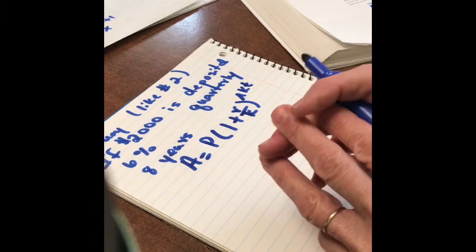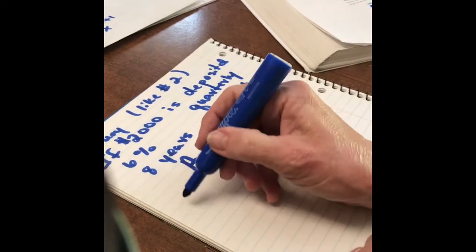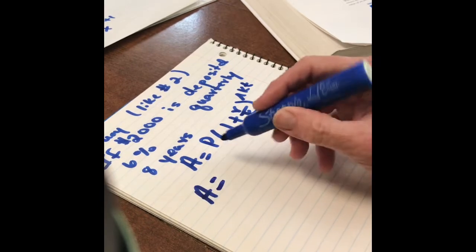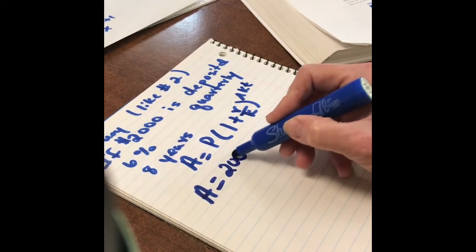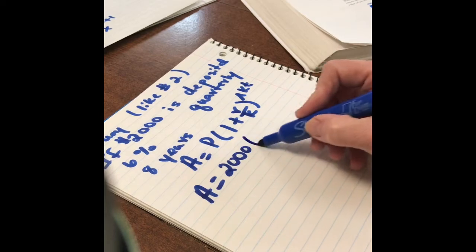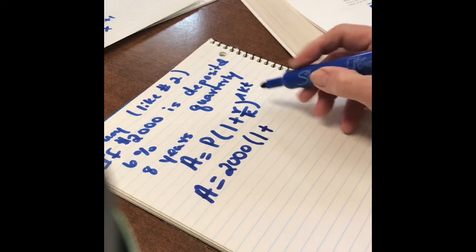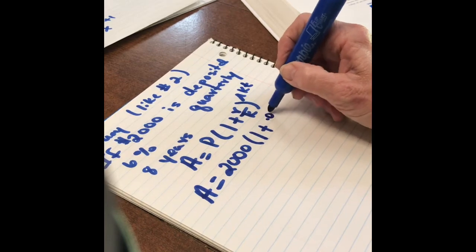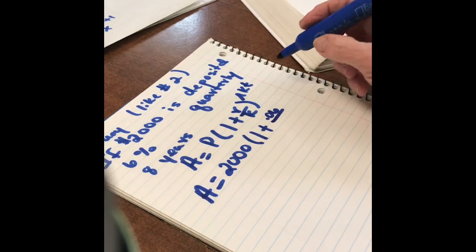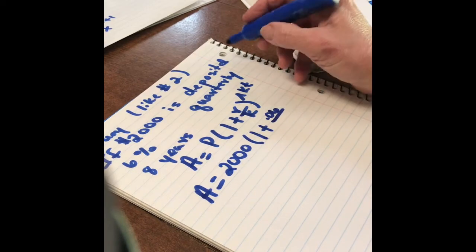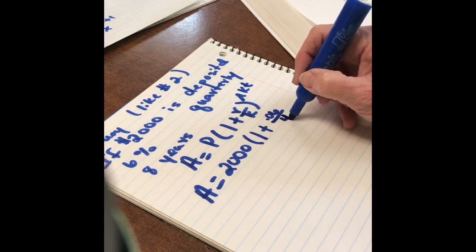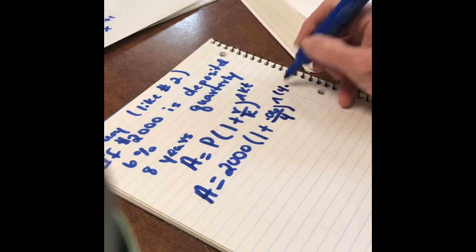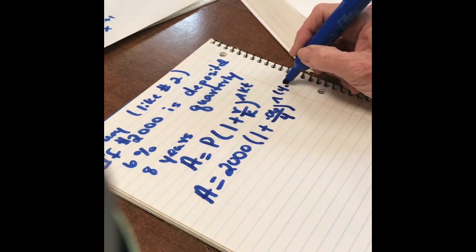Always look at the question. It says what amount, so you're looking for A. The principal was $2,000. You're multiplying times 1 plus the rate. Always change your rate to a decimal. And the number of times compounded quarterly means that K is 4. And you're raising it to the 4 times, and time was 8 years.